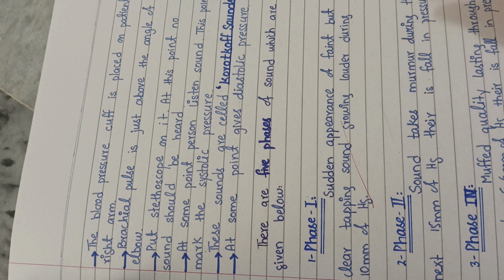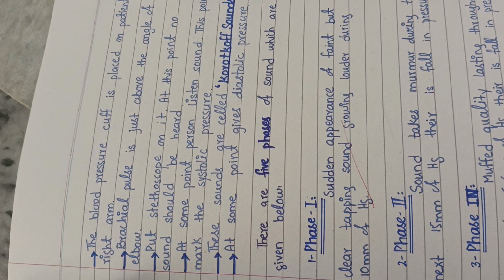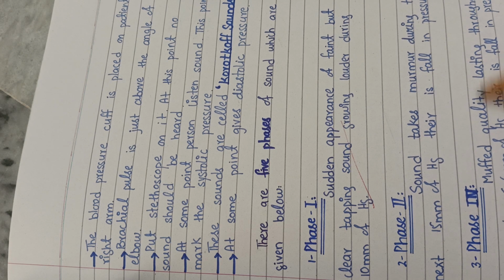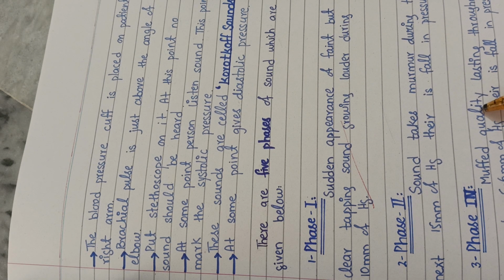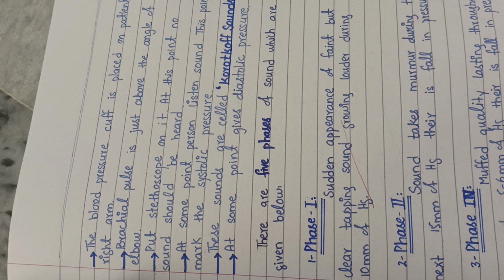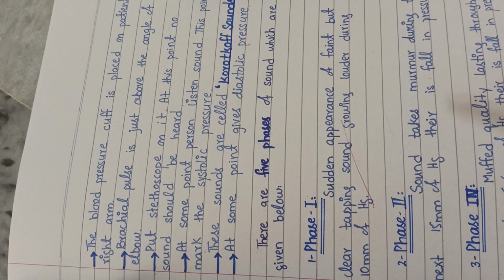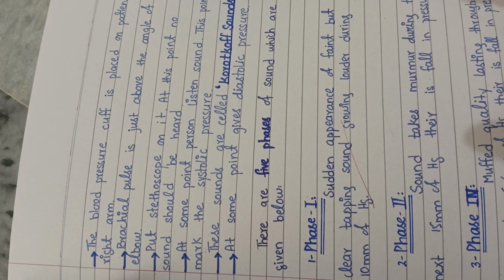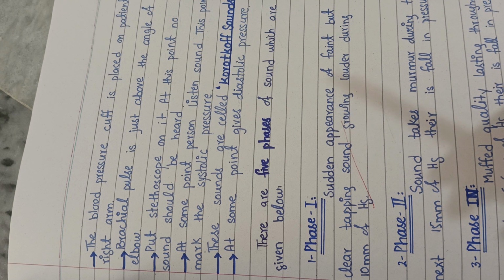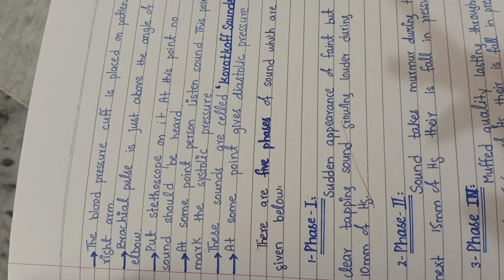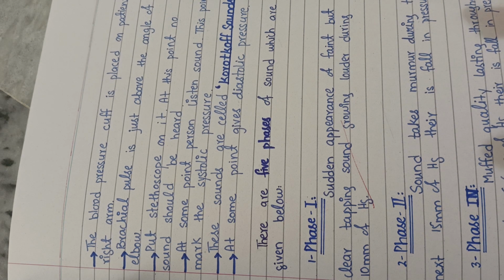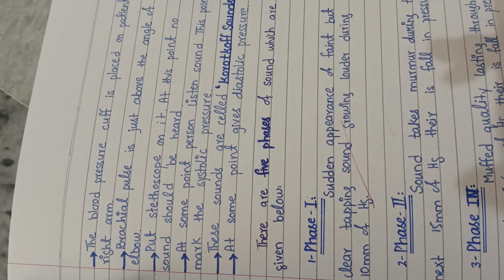In the third phase, your sound is going to be louder over the next 15 mm of Hg, and in the fourth phase, your sound again becomes muffled and a murmur over 5 to 6 mm of Hg, and in the fifth phase, complete silence occurs. You will hear no sound. So these are the five phases in which you hear these sounds, and by these sounds you detect your blood pressure.